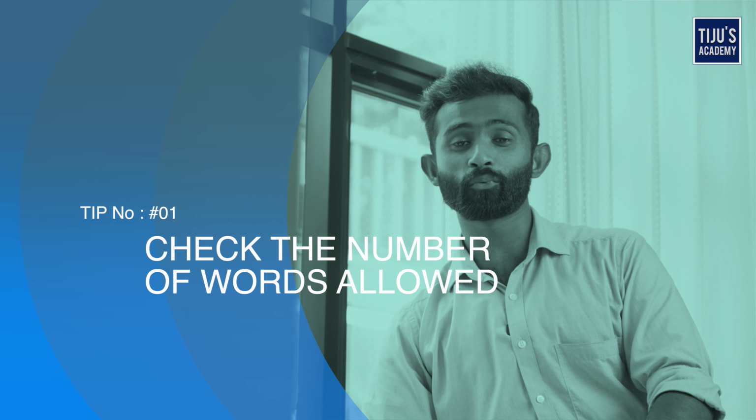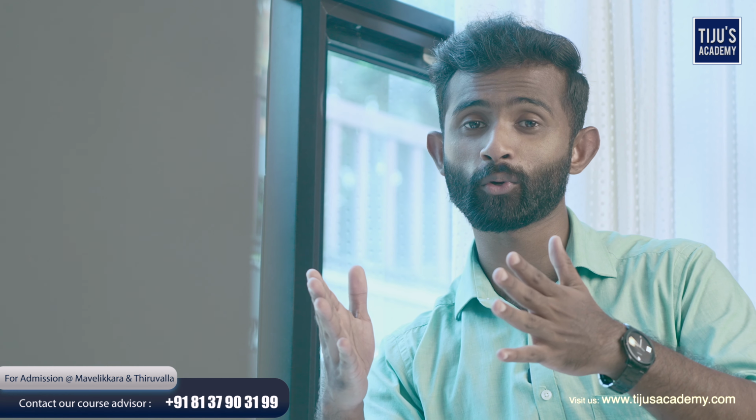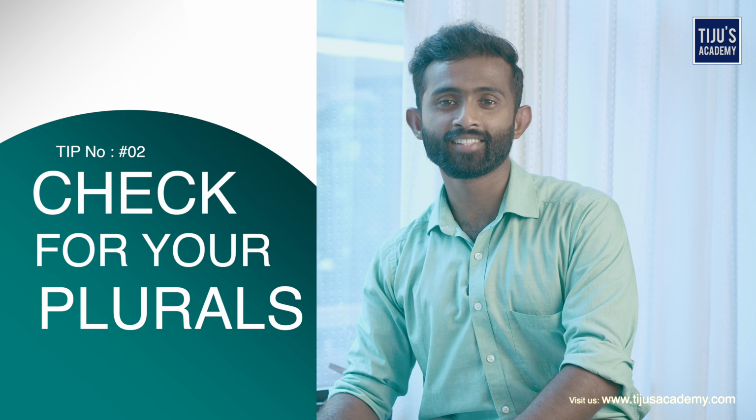Tip number 1. Check the number of words allowed. Read the question carefully and underline the number of words. It is always important to make sure how many words you can write. Let's say that you are asked to write only one word and you hear passport photos. Then write photos. But in case you are asked to write 2 words, write passport photos to make your answer more safe.